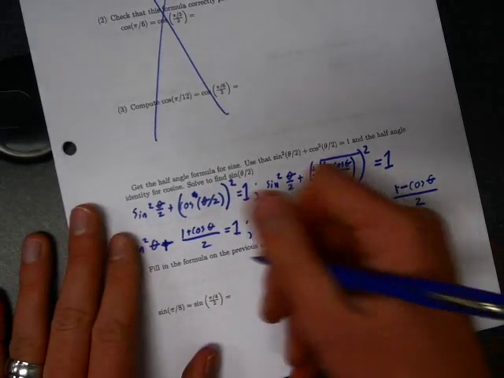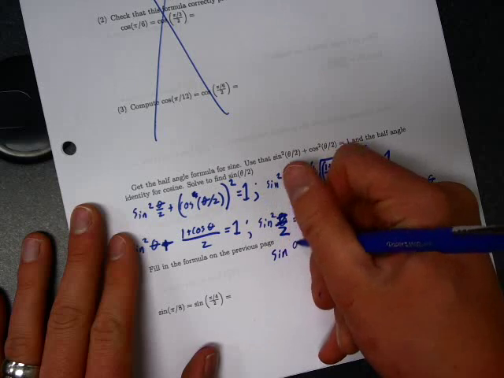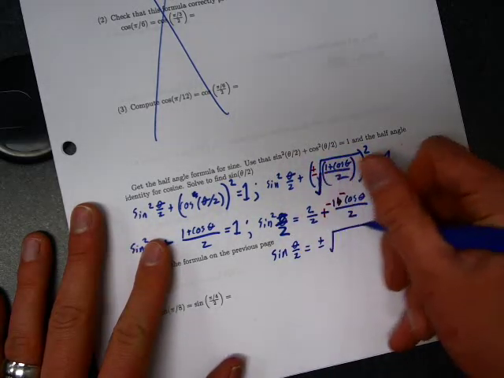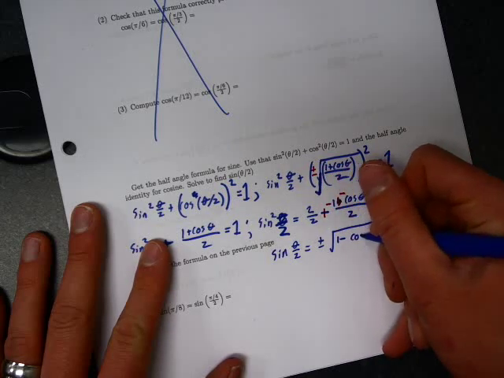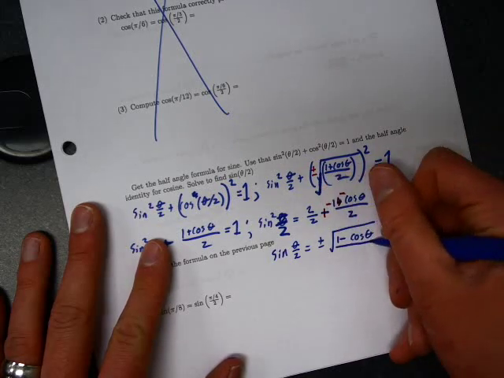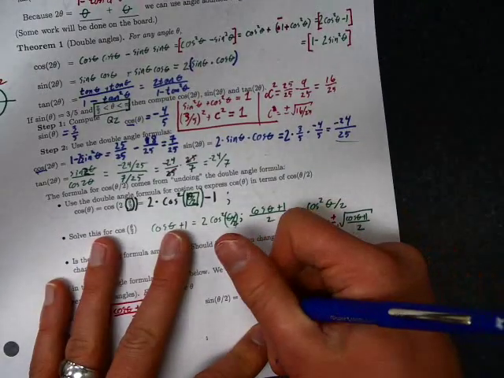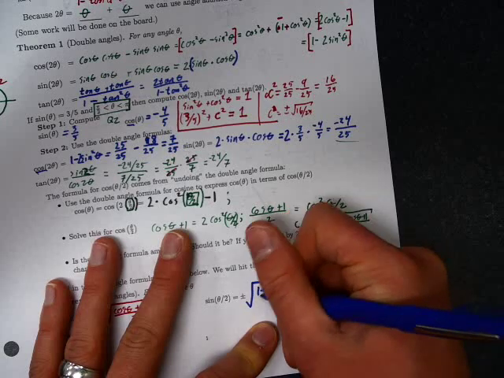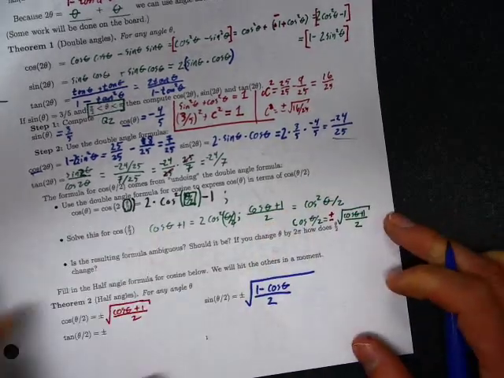It undoes it up to a plus or minus sign. So we get sine of theta over 2 is plus or minus the square root of 1 minus the cosine of theta all over 2. Rewriting on the front page: plus or minus the square root of 1 minus the cosine of theta all over 2.